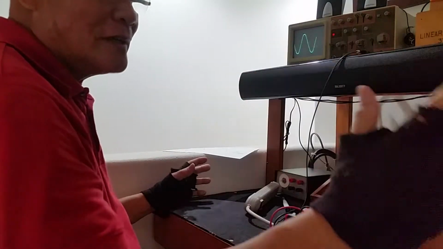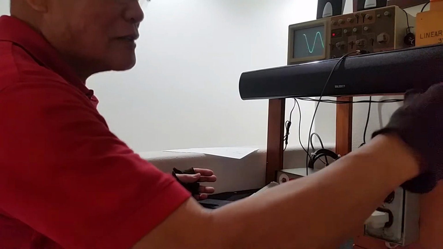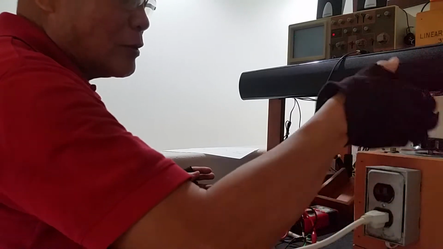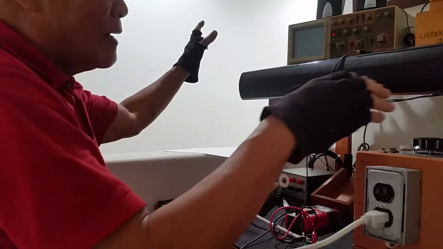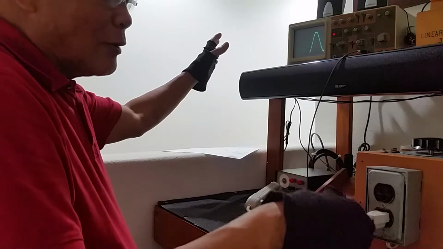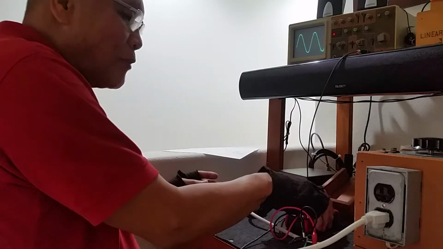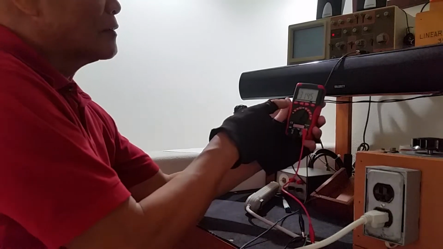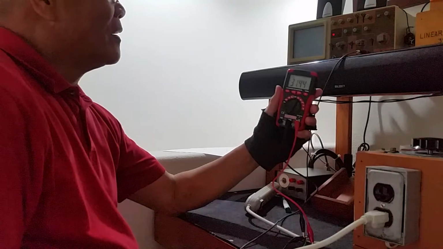So what I did, I got a variac here. I got a variable transformer here. This is a variac where I could vary the value of the one coming out from this outlet here. Actually, I set the voltage to 31.44 volts AC.